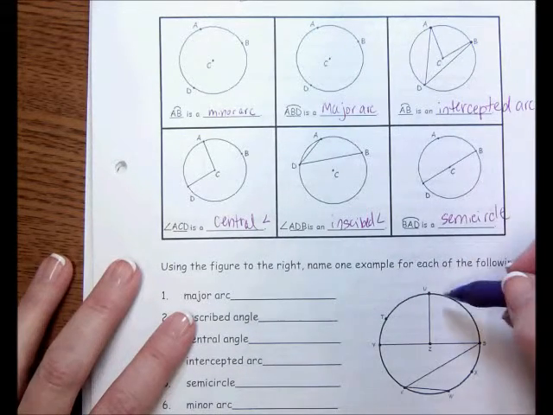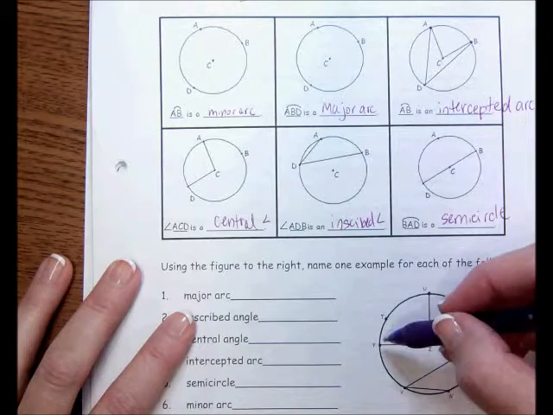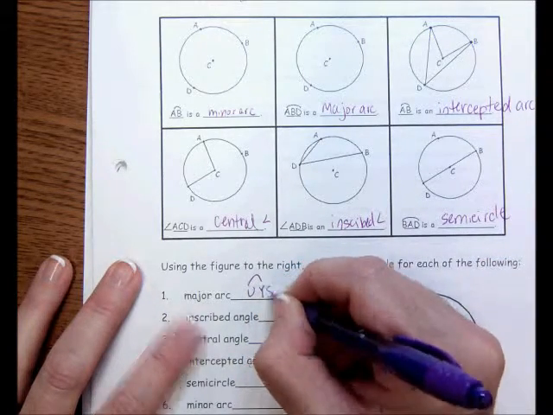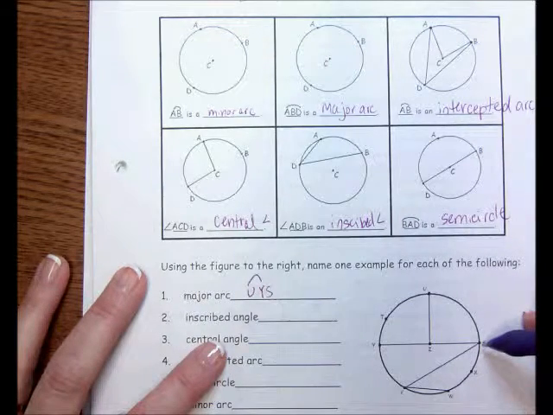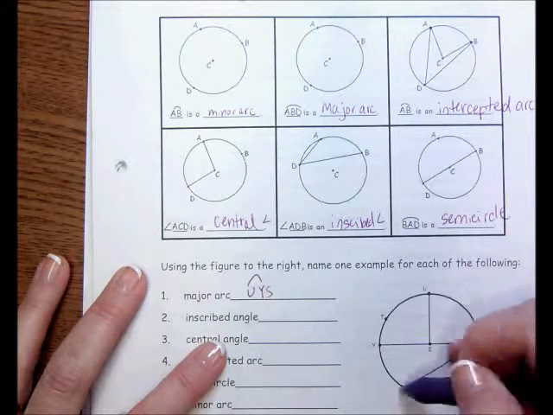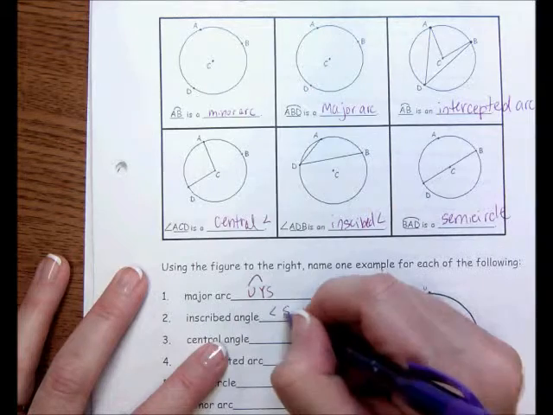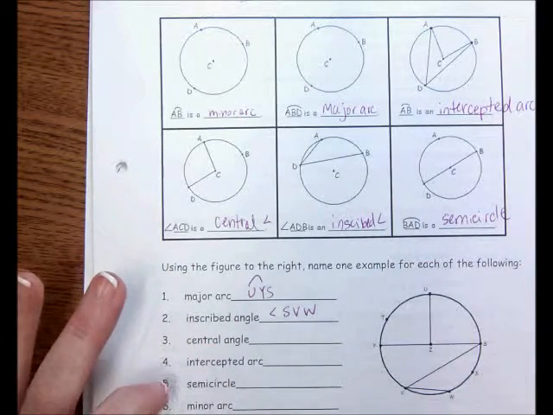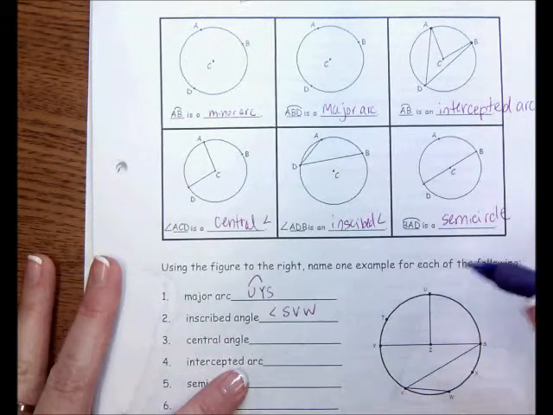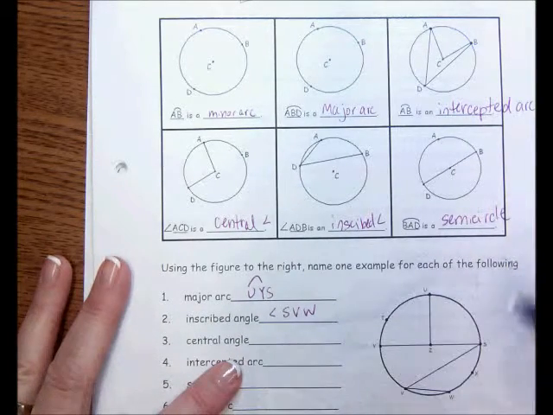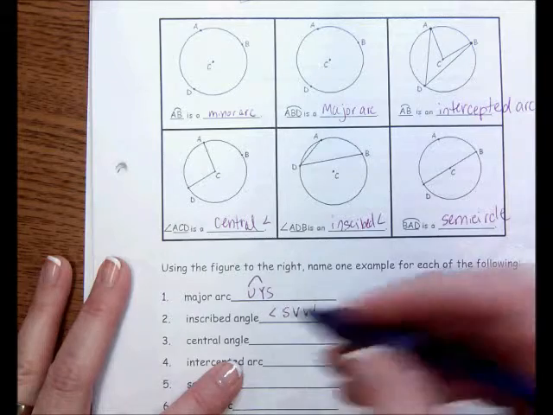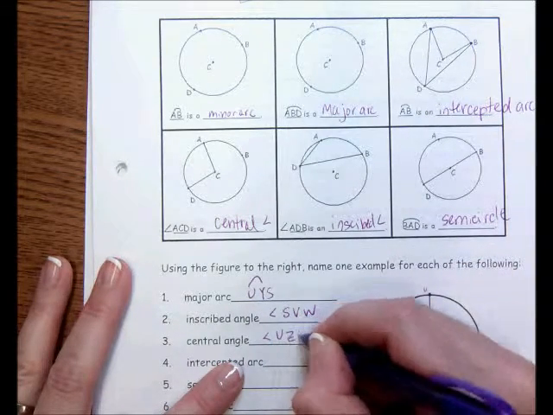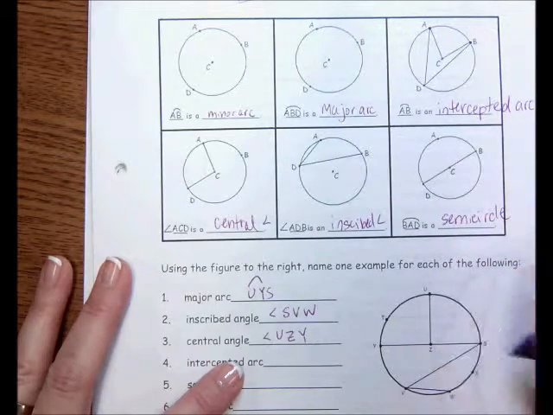Major arc, there's many. I'm going to just choose UYS, but there's others involved there. An inscribed angle here, I could choose SVW. There's also one at YSV, as long as the vertex of the angle is on the circle. Central angle, I have a couple here, angle UZY, or I have UZS.